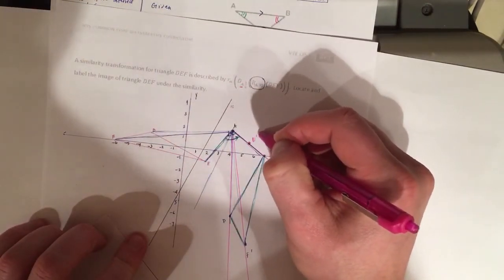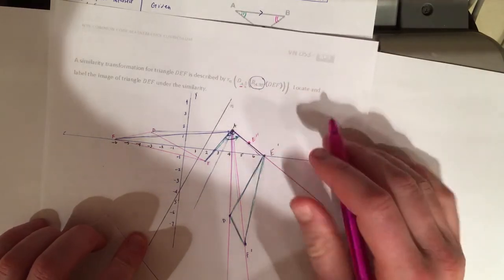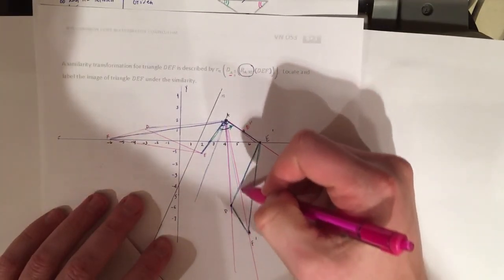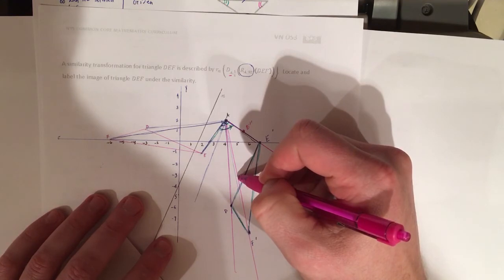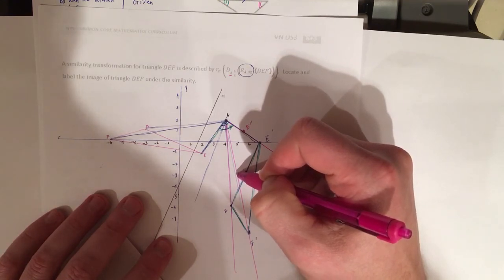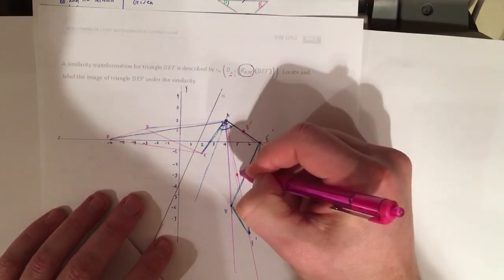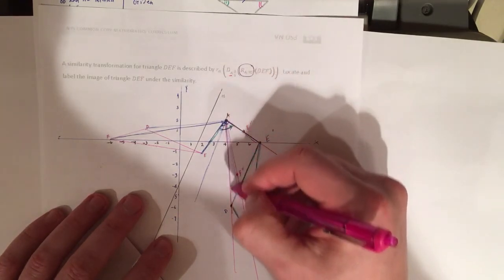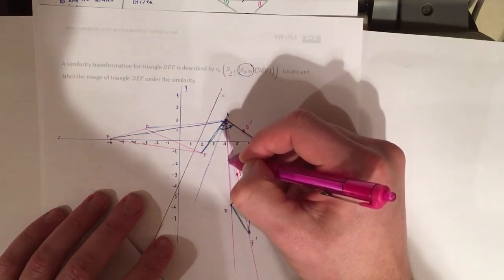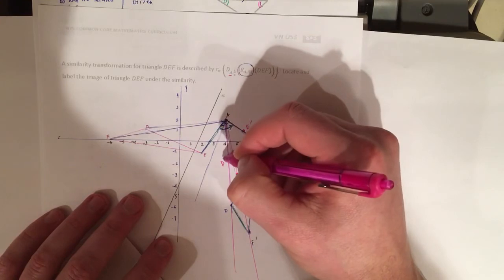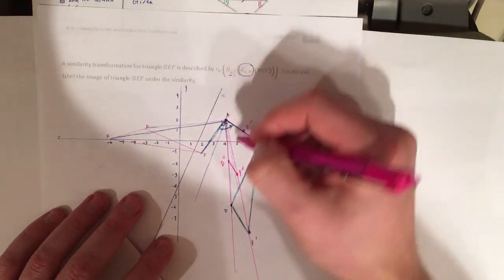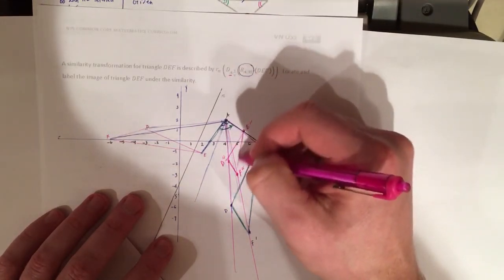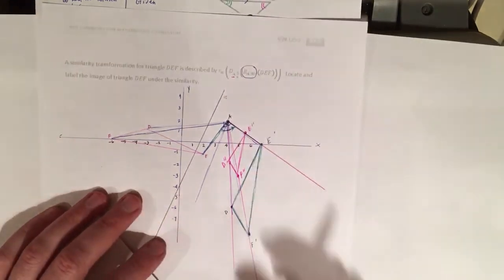So that would be E double prime, F double prime and D double prime. And so my finishing triangle looks something a little bit like that.